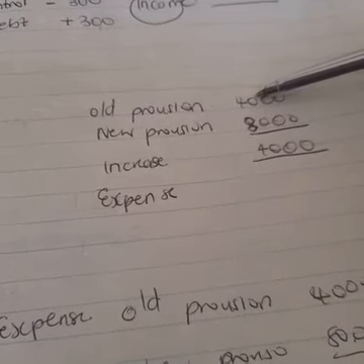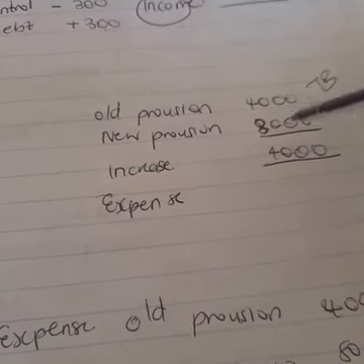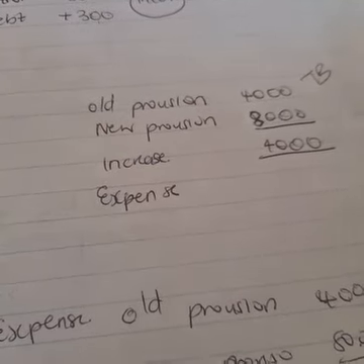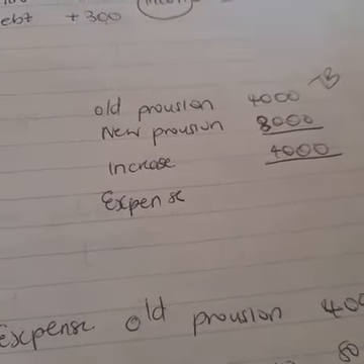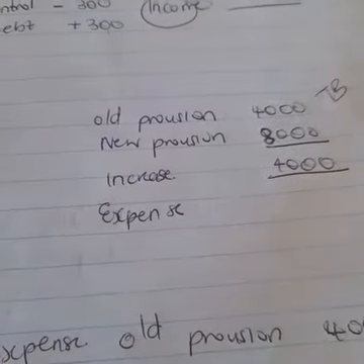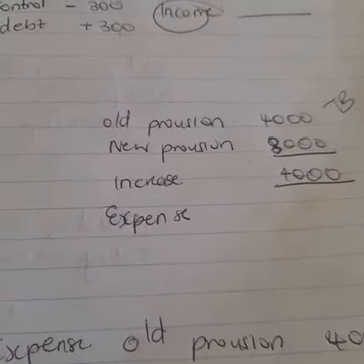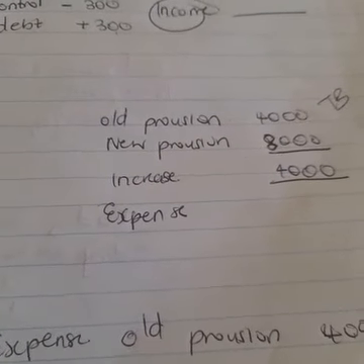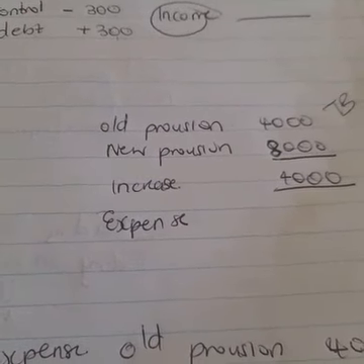So if your old provision is less than your new provision, this will mean we are increasing this particular account of provision, and therefore this will be an expense. So again, I repeat, if we have to increase our provision, right? If we are increasing our provision, this means we are putting more money aside, and therefore this will be our expense.